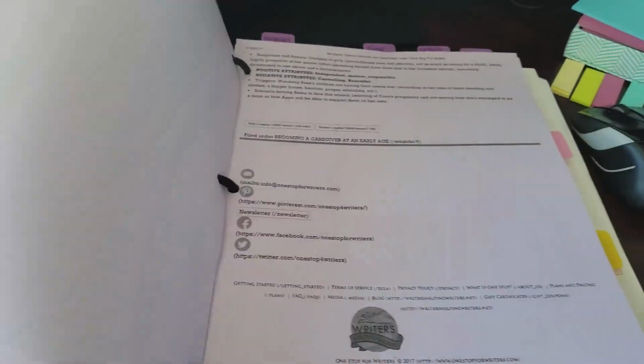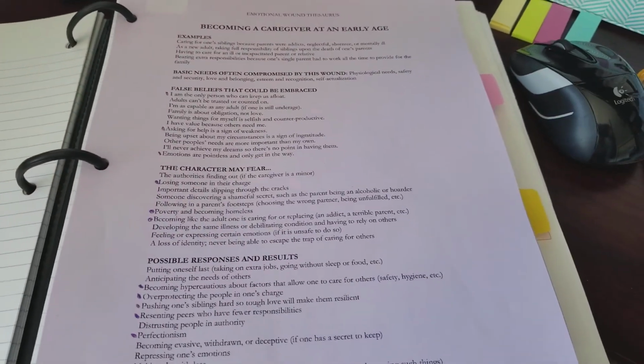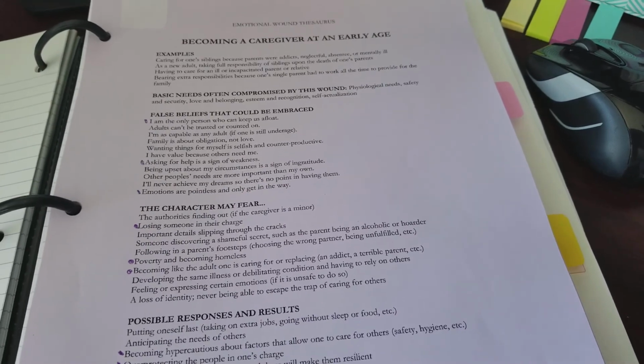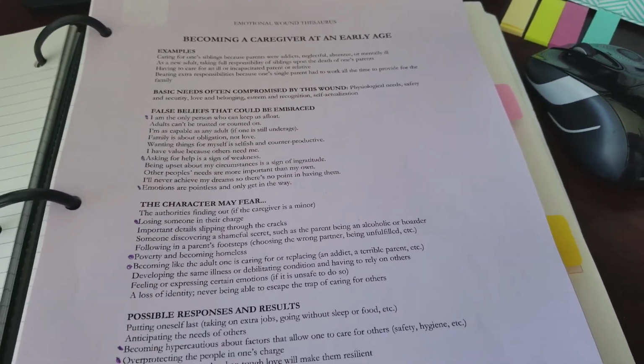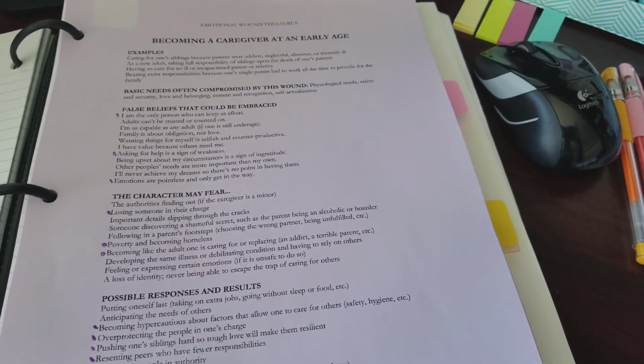This is basically just what was on the screen, but I have it printed out so I can also write notes, and then I have some lined paper in between. What I'm really looking forward to is actually getting the full copy of the Emotional Wound Thesaurus, which I will also be writing up a review for here, hopefully within the next week, and posting that on my blog.